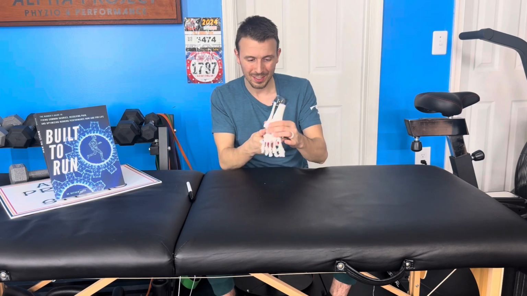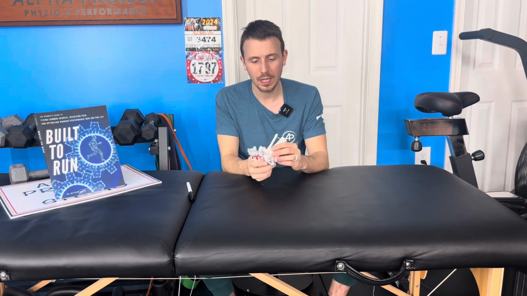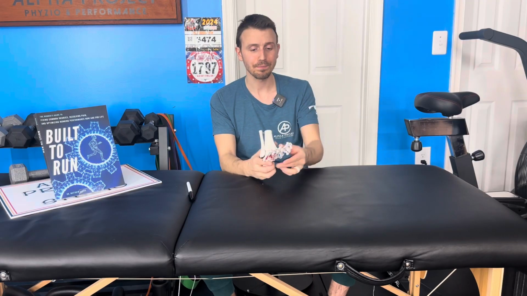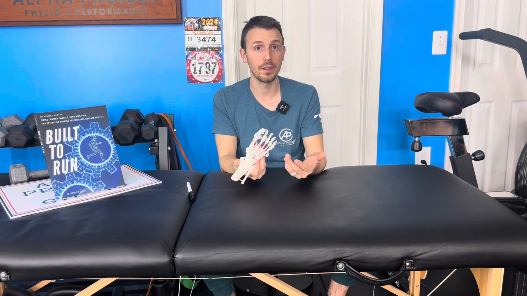So improving mobility to the joint capsule, which you can think of as just like a ball that surrounds that ankle joint. The calves can get stiff. When we don't move things, they tend to get stiff, and they get stiff pretty darn quick. So improving ankle mobility is a second thing. And the third thing is strength.